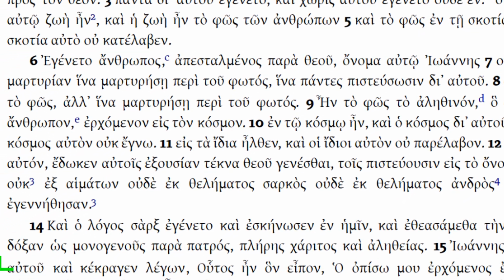Let's read some of verse 6. Egeneto anthropos, apestalmenos, para theou, onoma auto Ioannes. His name was Ioannes, John.